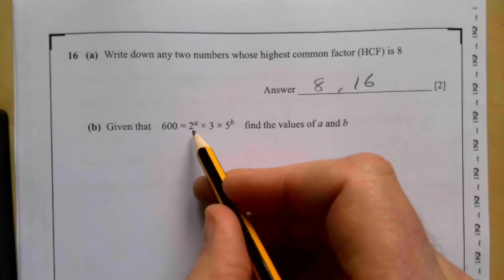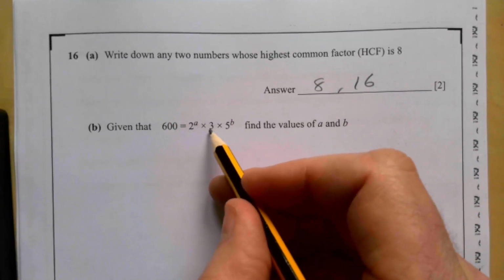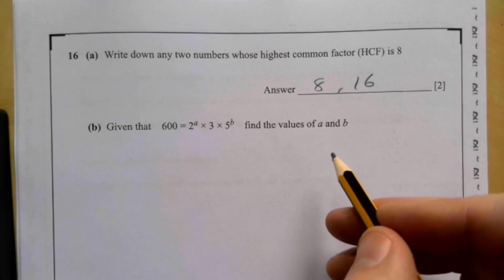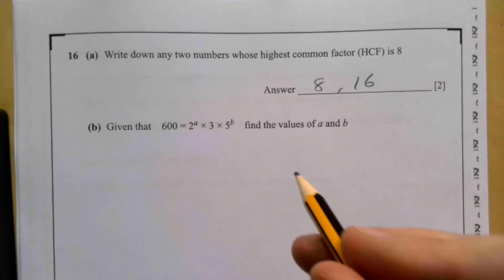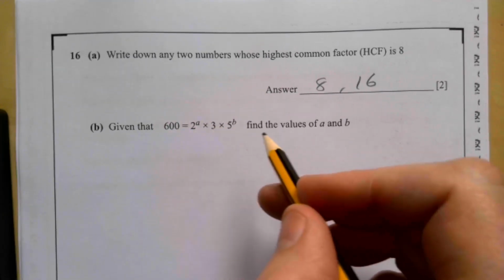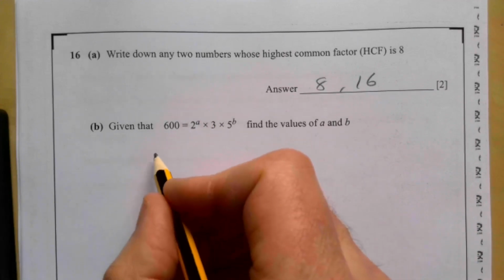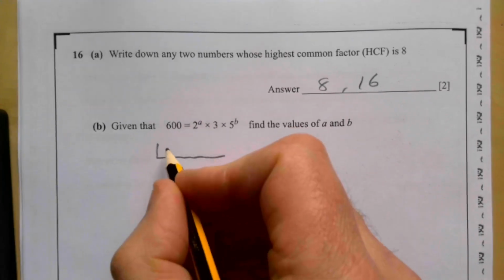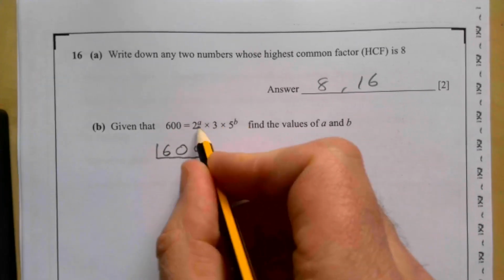Given that 600 is 2 to the power of a times 3 times 5 to the power of b, find the values of a and b. There's a couple of different ways of doing this. You can divide by 3 and then try to work it out. I'm just going to do my division here and work out its product of prime factors, because this is what this is. I hope you recognize that.